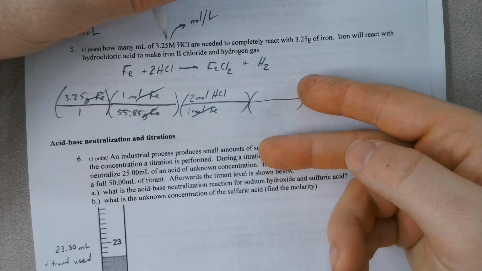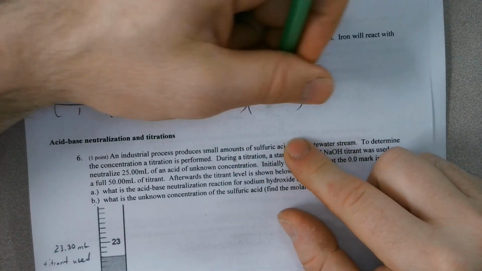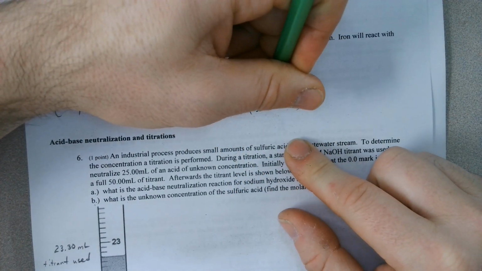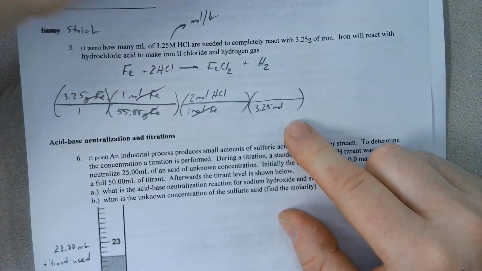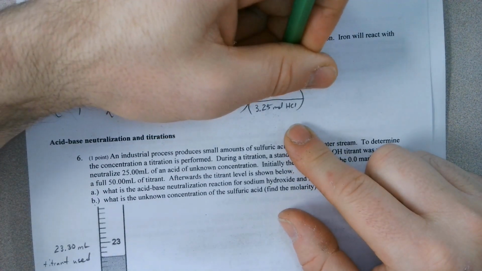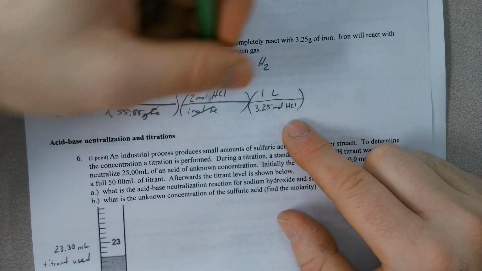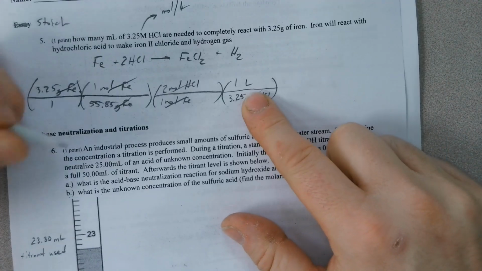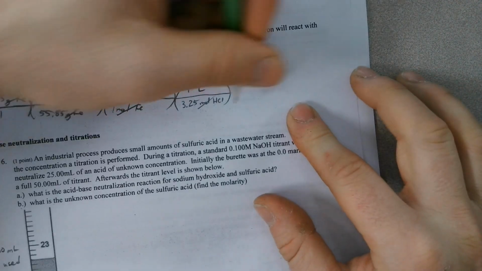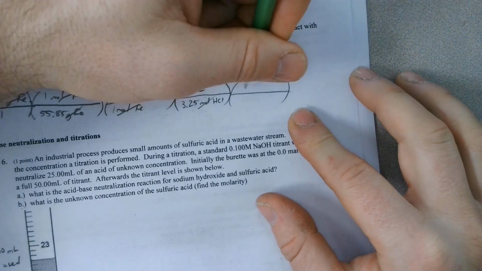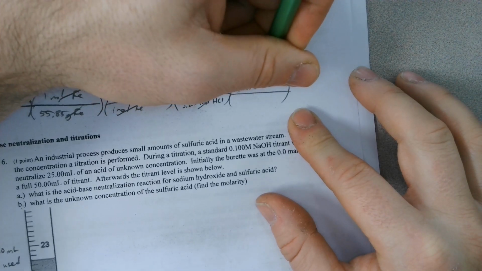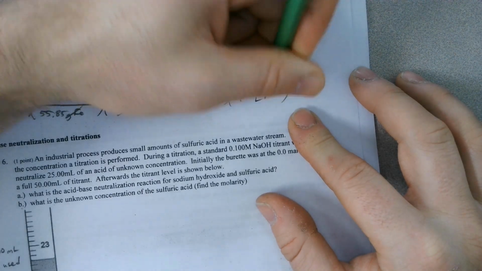I'm going to flip this because I want moles to cancel. So I'm using a solution that contains 3.25 moles of HCl for every 1 liter of solution used. And now that I have liters, I can get to milliliters easily by multiplying by 1,000. There are 1,000 mL in 1 liter.